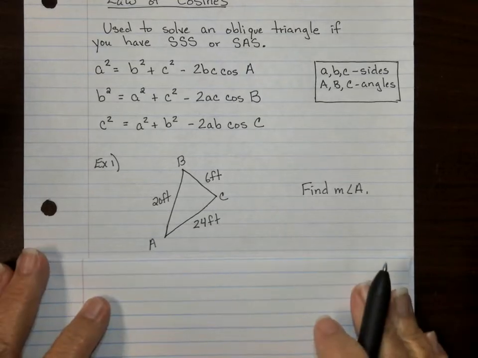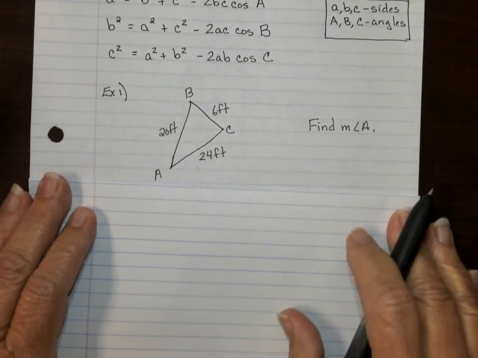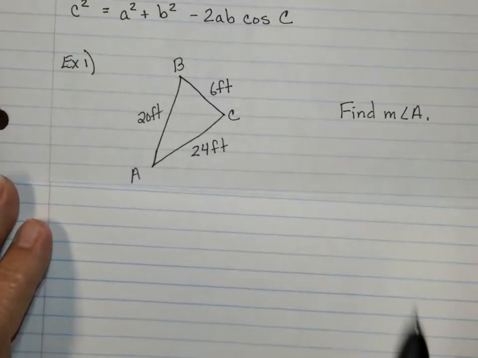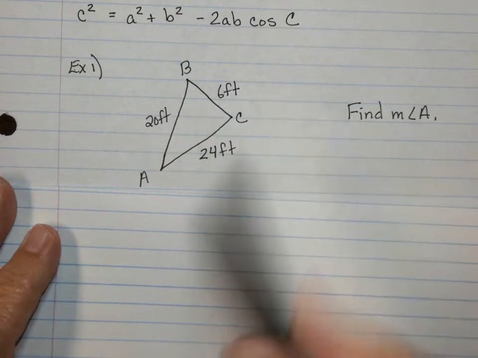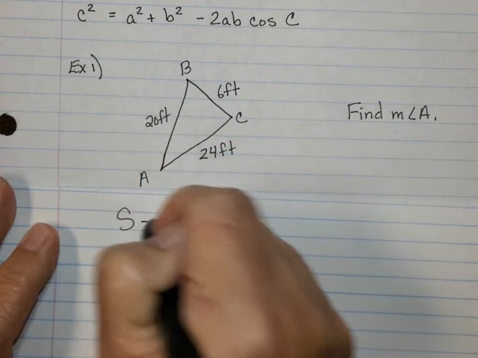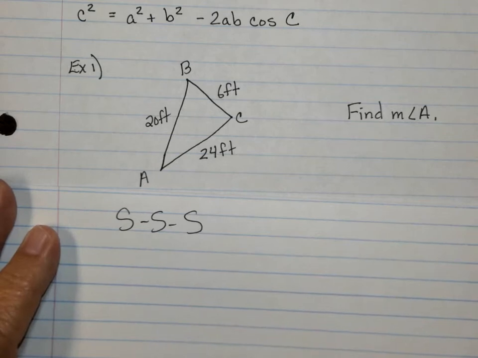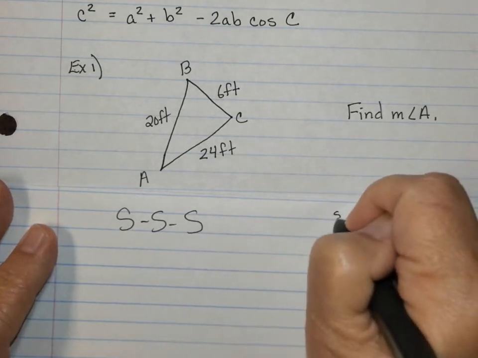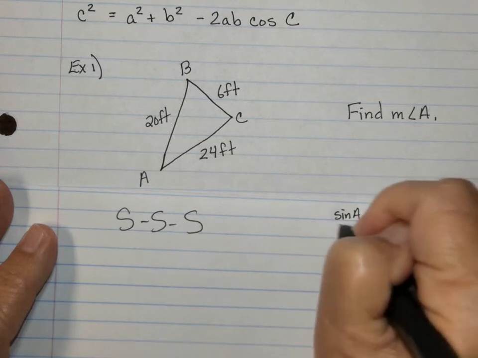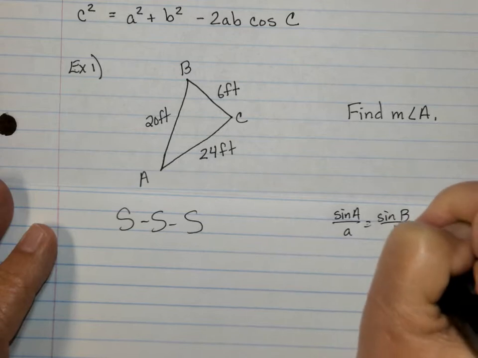All right, as we look at this example, let me scoot this up a little bit and zoom in. Notice that the information you have been given is side, side, side. Remember the law of sines: sine A over a equals sine B over b.